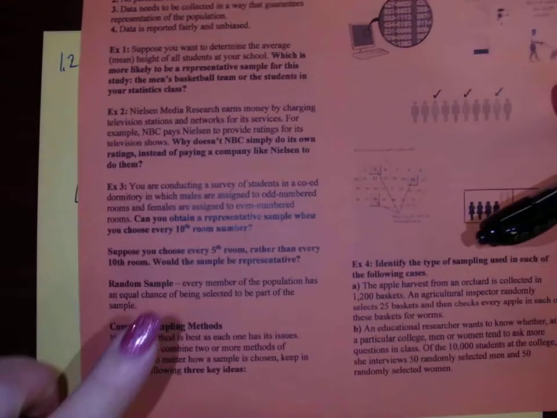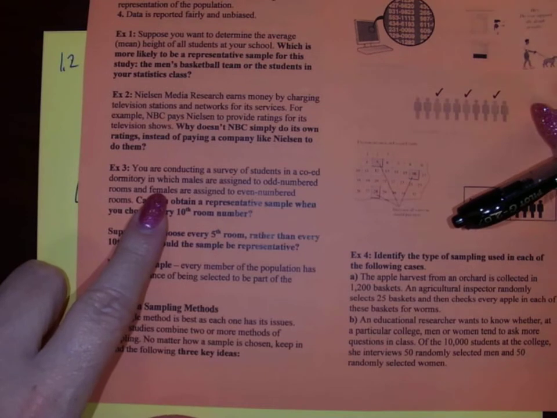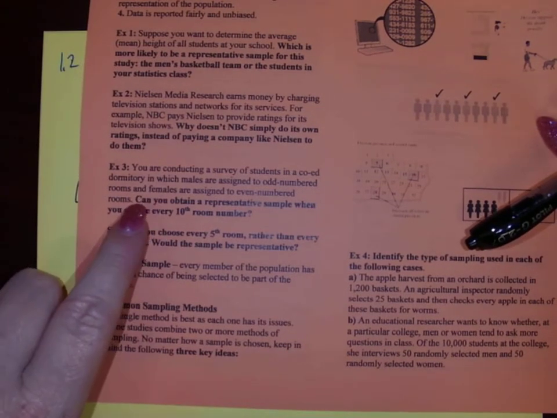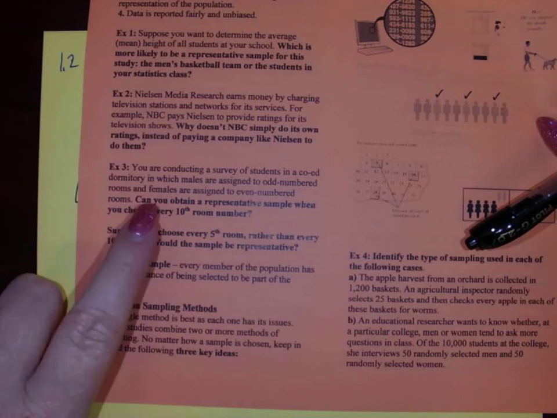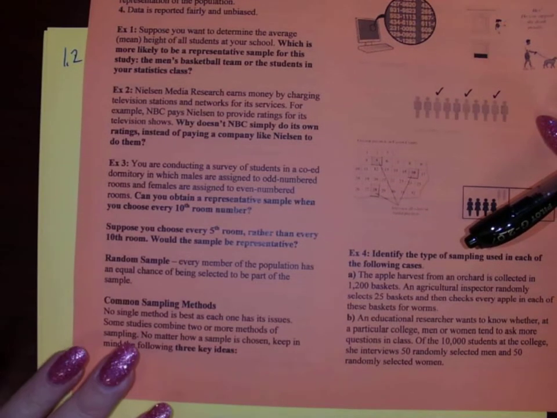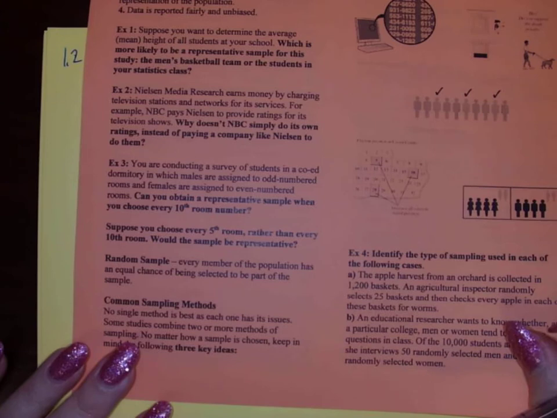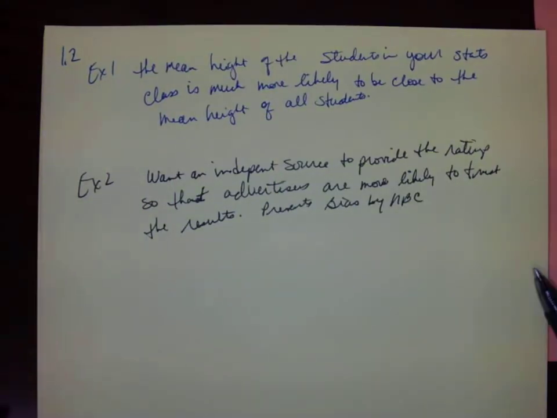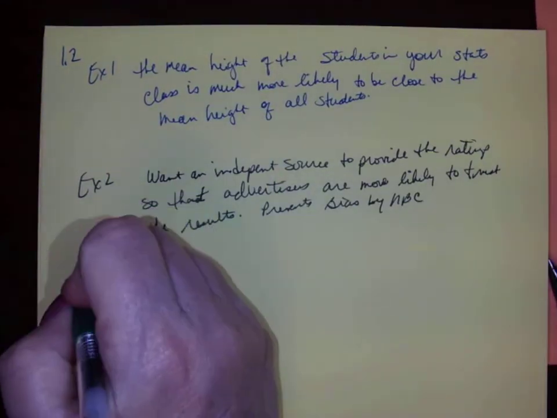All right, example 3. You're conducting a survey of students in a co-ed dormitory in which males are assigned to odd number rooms and females are assigned to even numbered rooms. Can you obtain a representative sample when you choose every 10th room? All right, so let's look at that. Example 3.